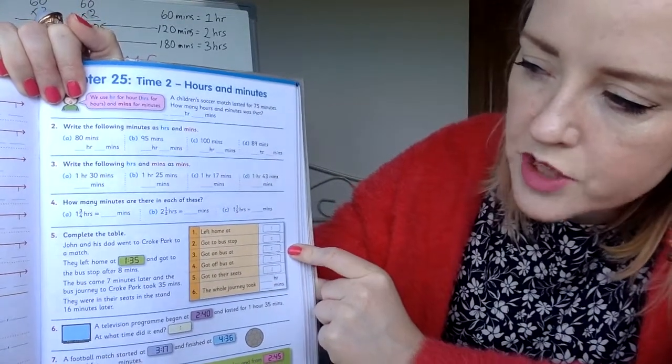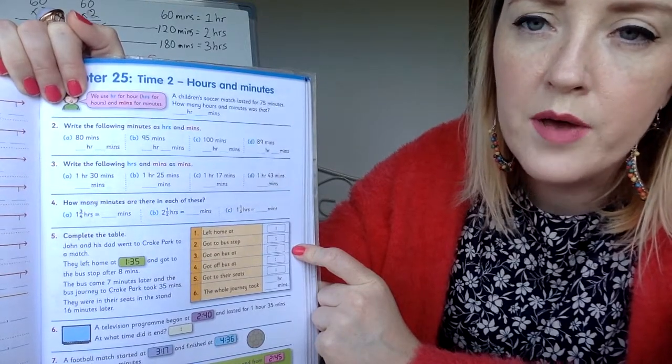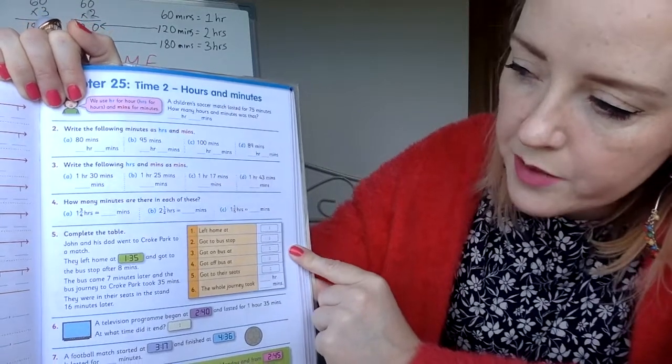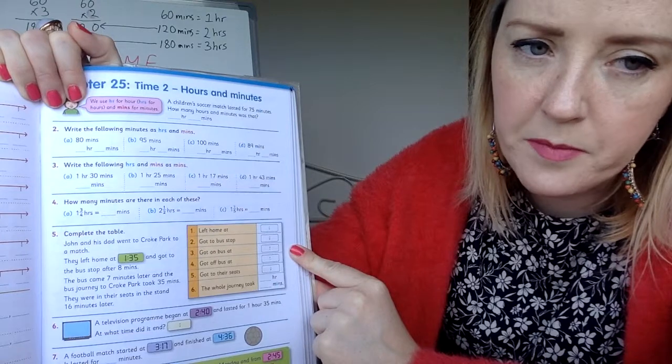So this is about John and his dad who went to Croke Park for a match, okay? So you could go anywhere. You could be going to the cinema, you could be going anywhere with your family, going to the park, anywhere at all. So it says, John and his dad went to Croke Park to a match, okay?